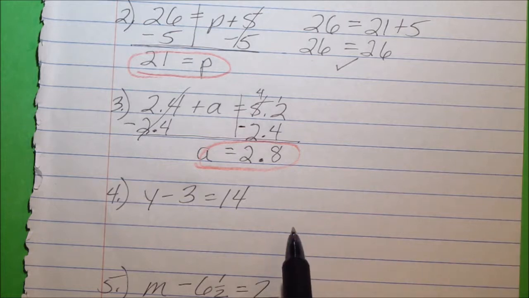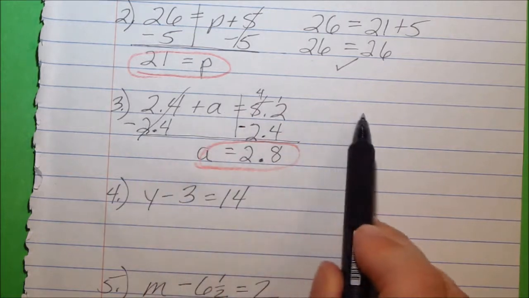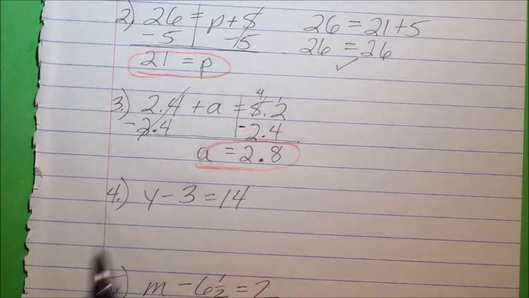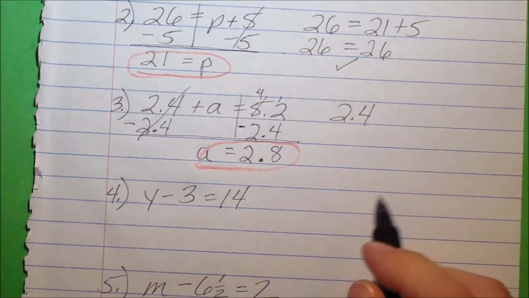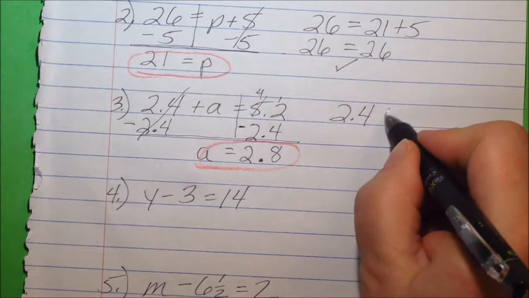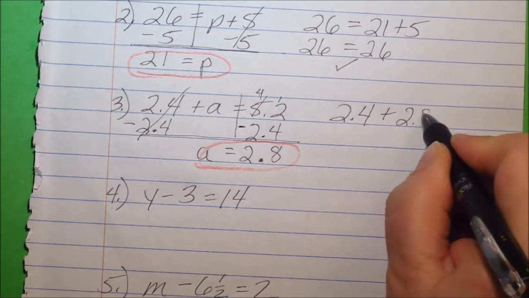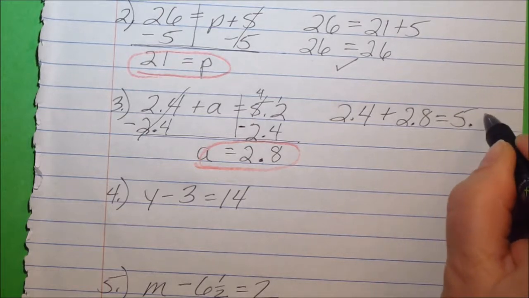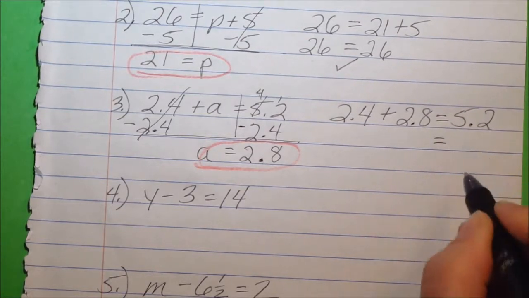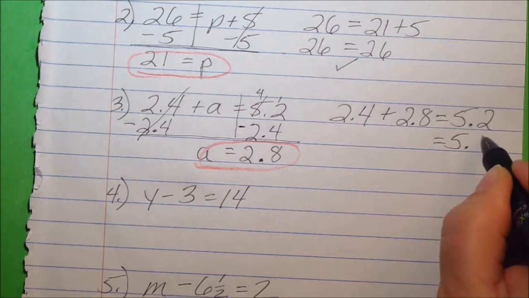But I need to check my solution, and I do that by rewriting this equation, plugging in 2.8 for A. So 2.4, I need to stop saying that. 2 and 4/10 plus 2 and 8/10 equals 5 and 2/10. Keep your equal signs lined up and bring down the 5 and 2/10.